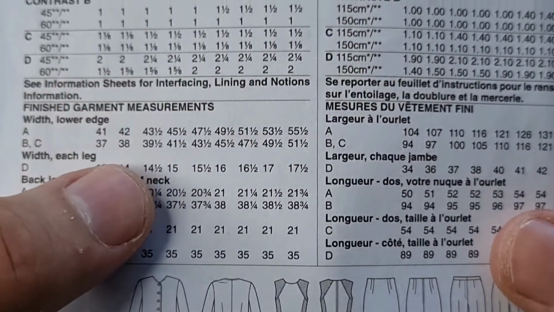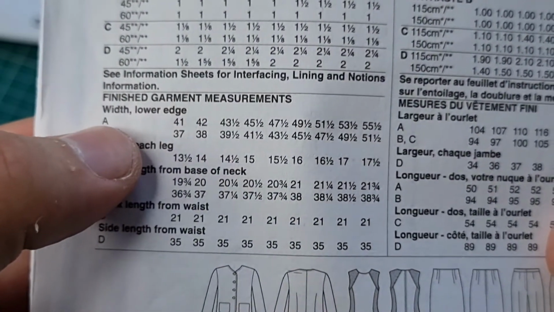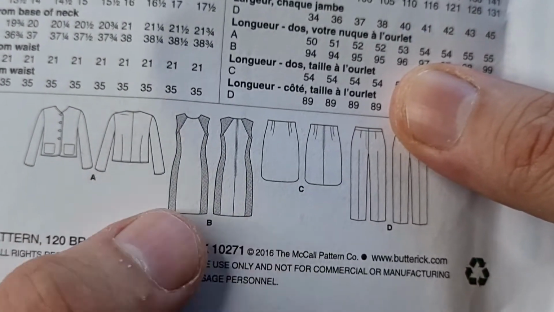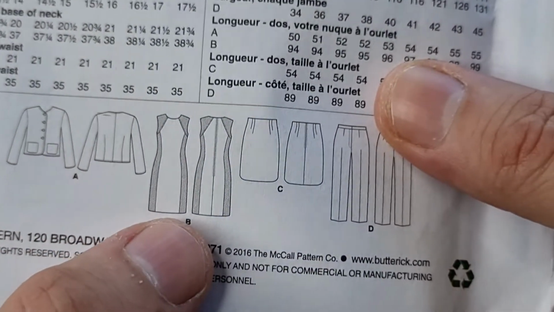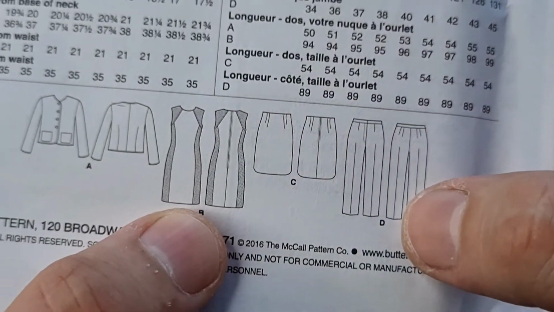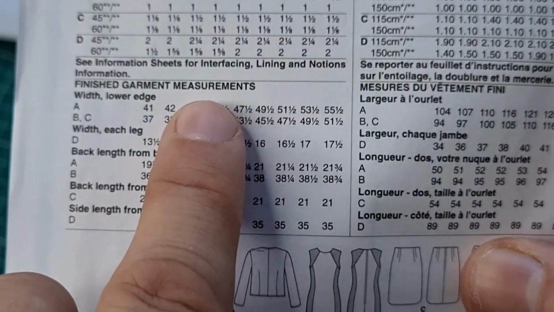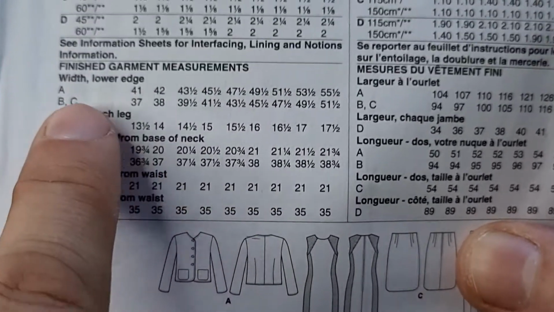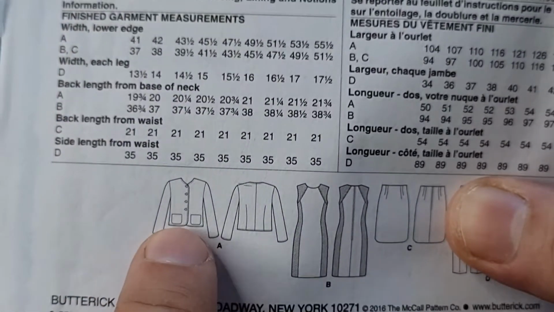So the information is basically the same, but it's telling you here A, B, C, D, and these are the pattern pieces. So A is the jacket, B is the long dress, C is the skirt, and D is the slacks. So these are the finished garment measurements, and for the jacket, it's telling you the width at the lower edge.